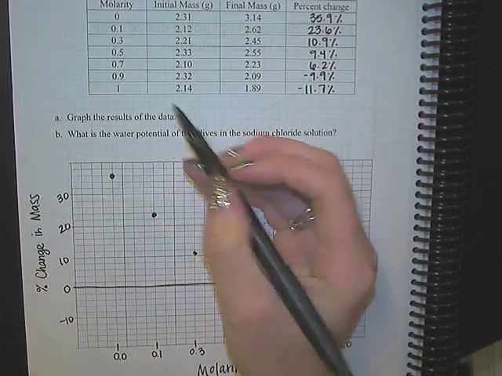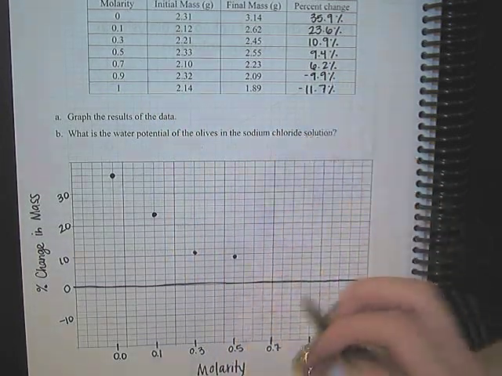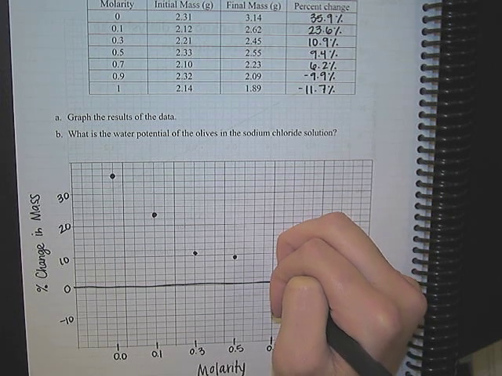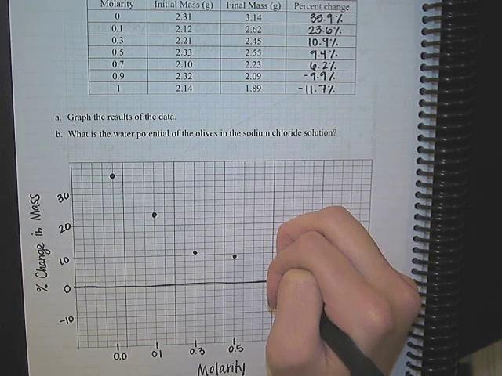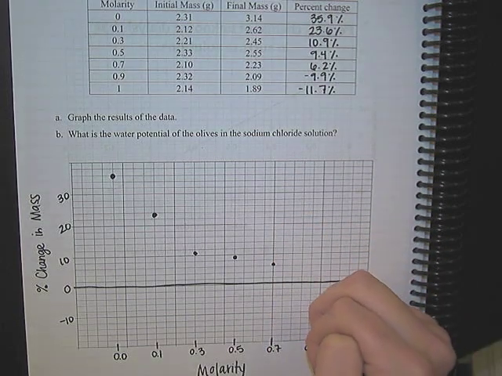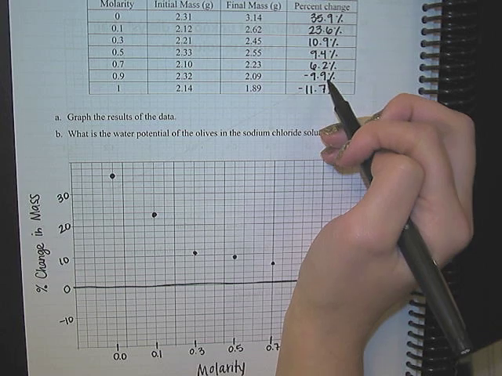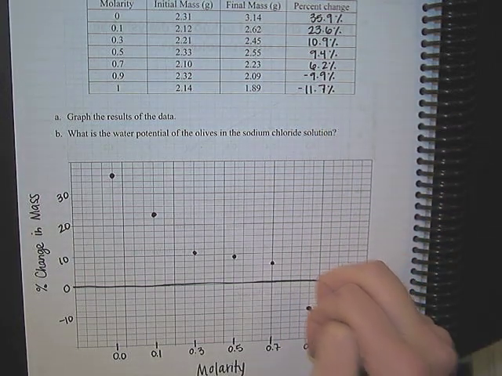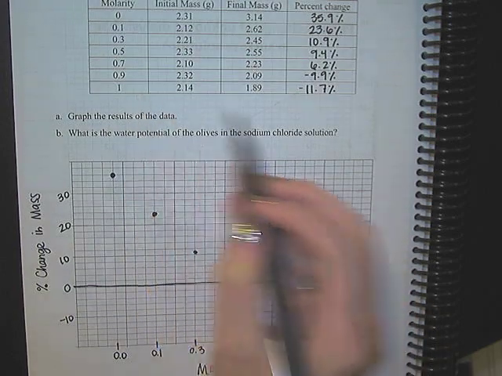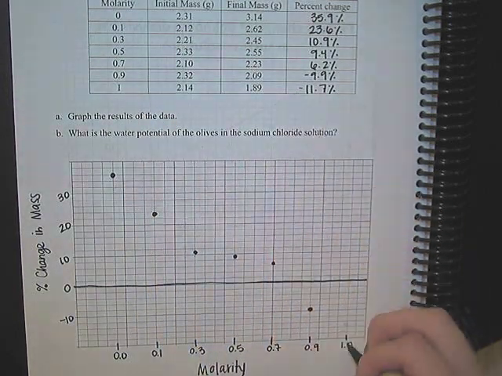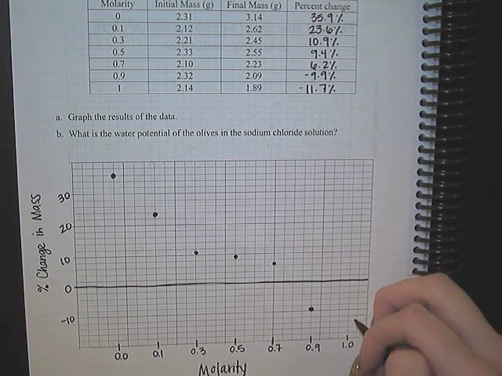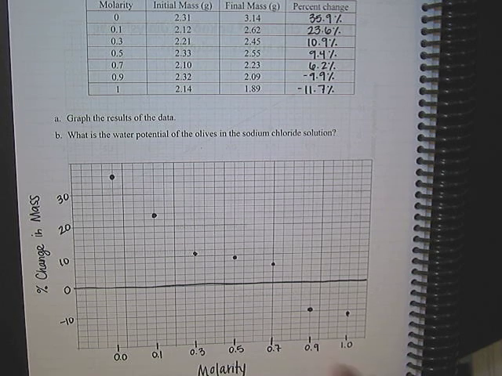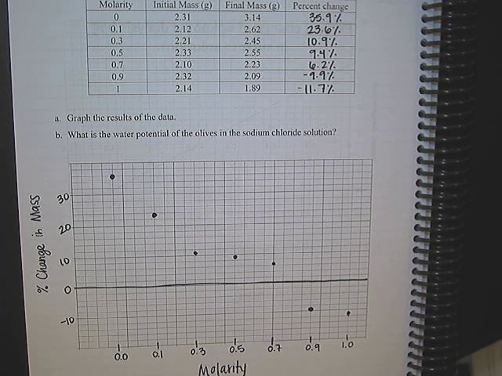At 0.5, I have a positive 9.4, so that would be somewhere about here. At 0.7, I have a 6.2. Somewhere around here. At 0.9, I have a negative 9.9, somewhere like that. And at 1 molarity, I have negative 11.7, so somewhere around here. All right, so the next thing you're going to do is draw a best fit line.